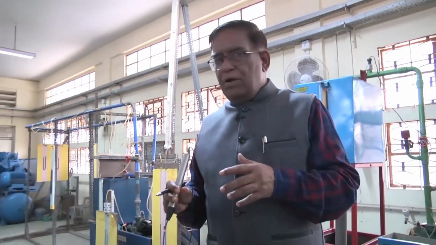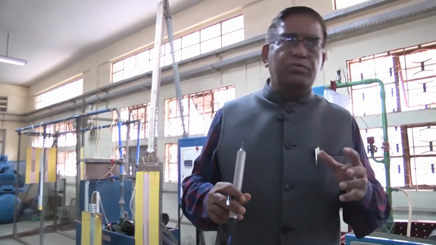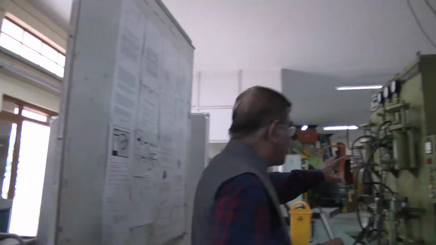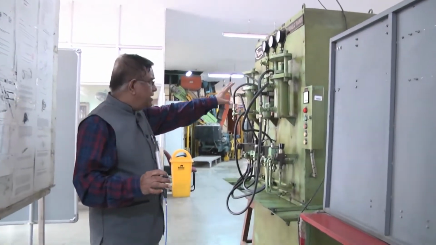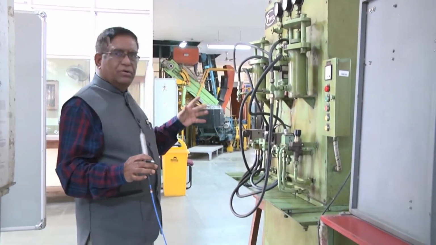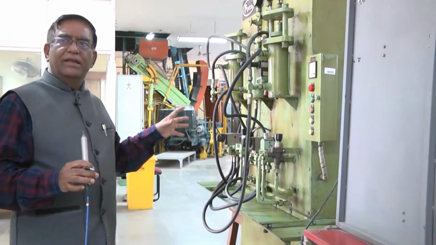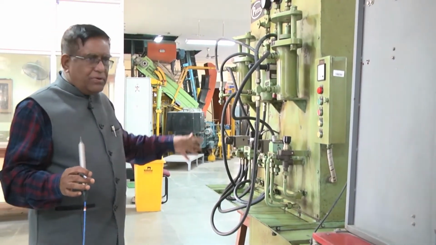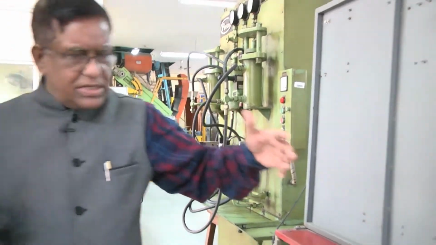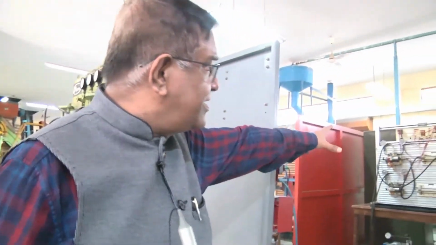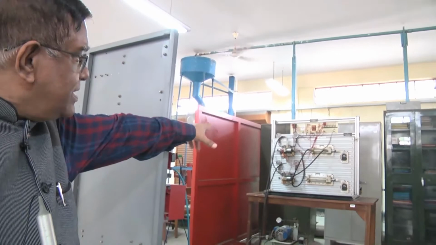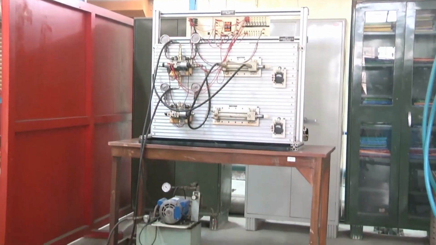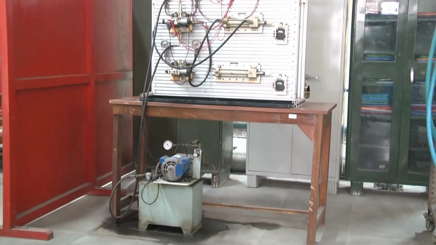At the same time we teach our students how to use hydraulic circuits. This is a hydraulic trainer. In this trainer we train our students about the different controls used in mining machinery. Similarly, on the other side you can see there is an electro-pneumatic trainer. In those trainers students make different types of circuits and they study the control characteristics of machinery.